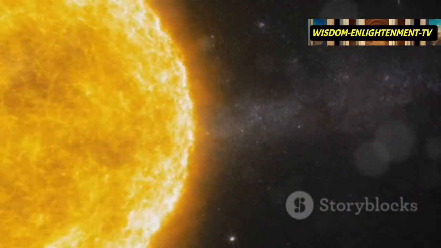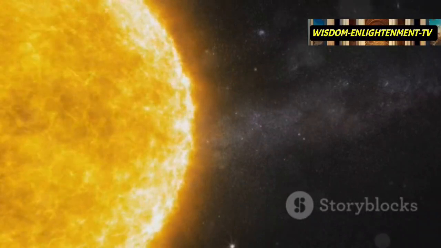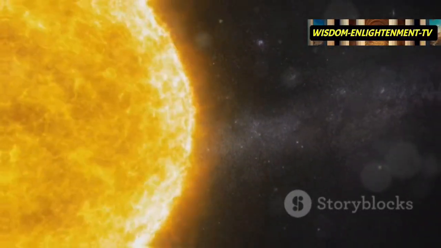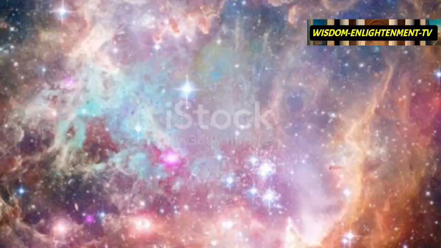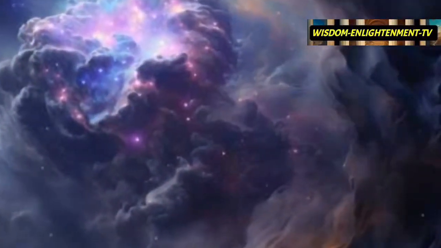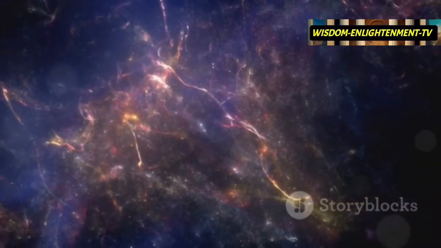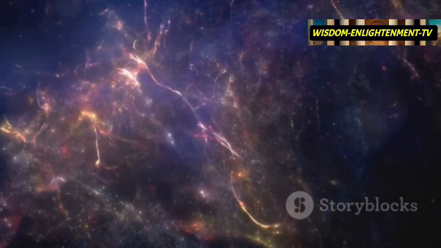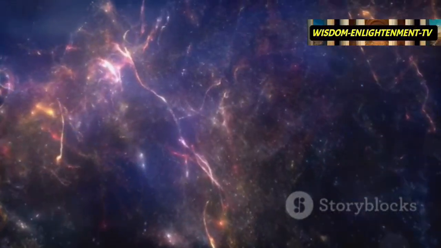Population 1 stars are metal-rich stars, like the Sun, found in the galactic disk. They are relatively young and have formed from gas clouds enriched by previous generations of stars. Population 1 stars are crucial for studying ongoing star formation and galactic evolution.